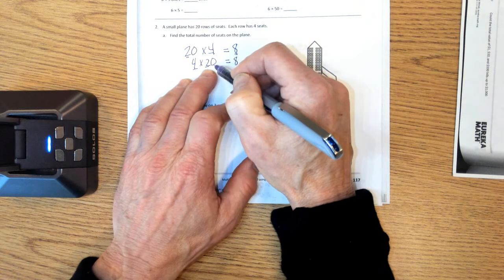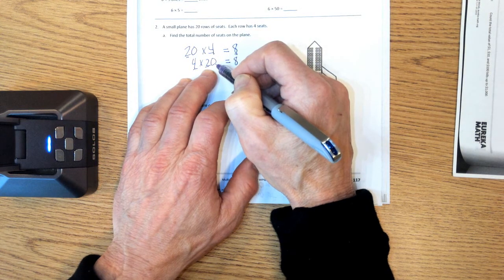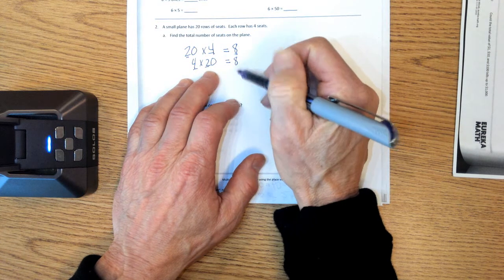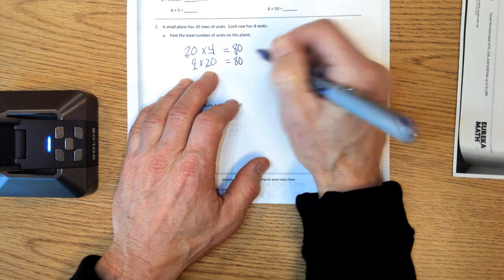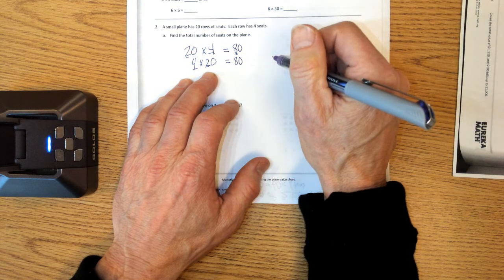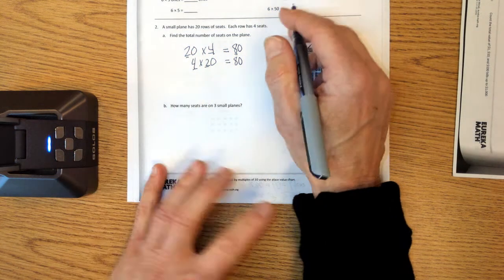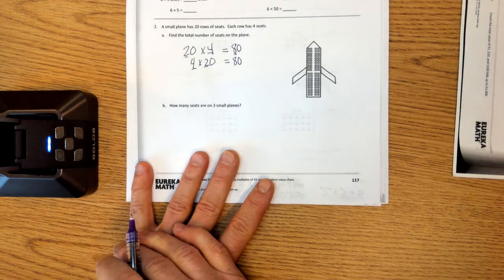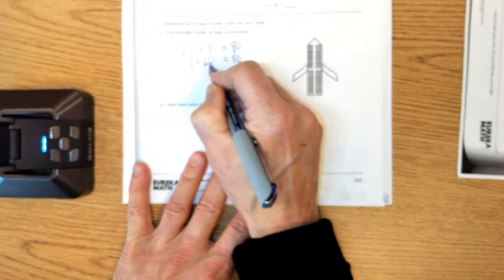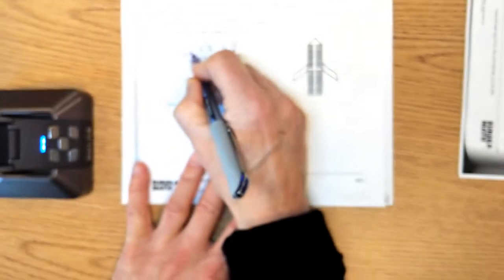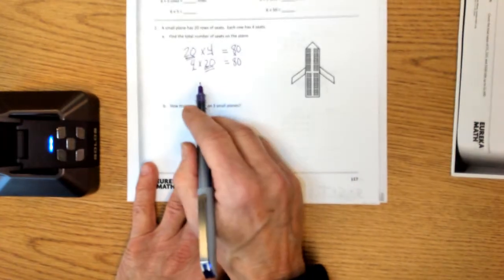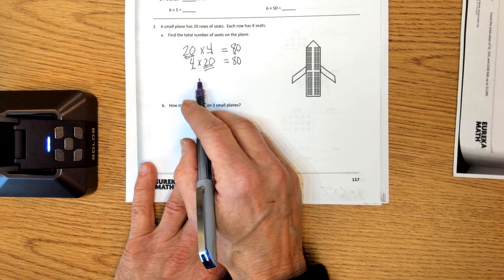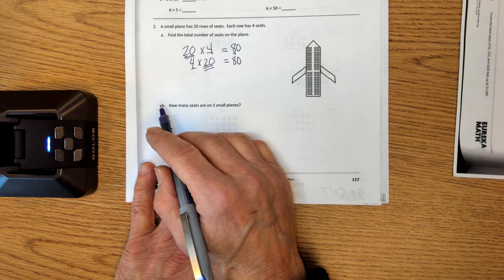But the 20 is 10 times bigger than 2. So our answer is going to be 10 times bigger than 8, right? And that's the cool thing about this pattern, and recognizing that when we're working with tens, that we still have the basic fact, except our answer is 10 times greater.